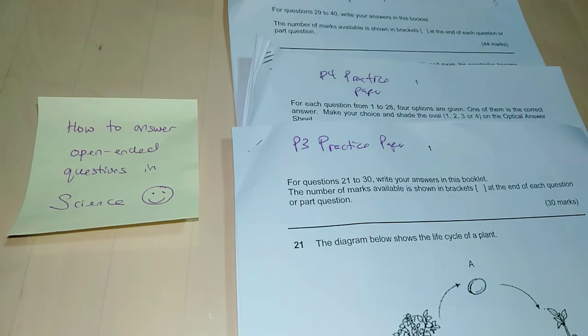Now, the open-ended section in science paper is always a concern for many students. They find that doing MCQ is easier and open-ended is more difficult. Well, is that really the case? Once you learn the tricks of understanding how to do open-ended questions, it will no longer be scary. And I will show you the way.